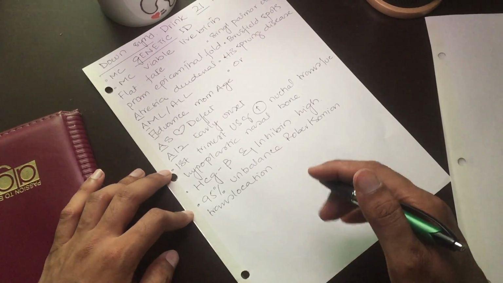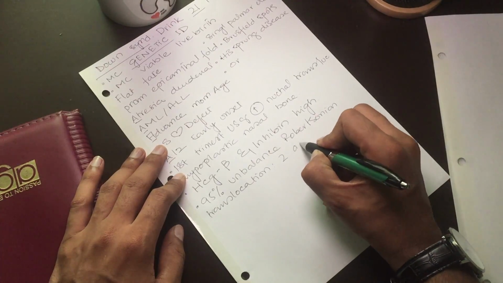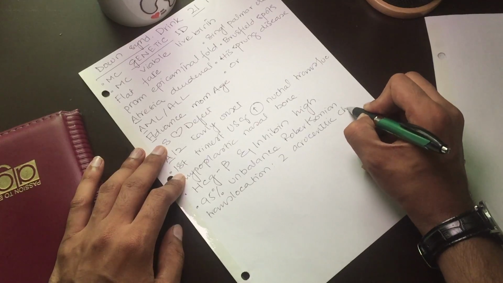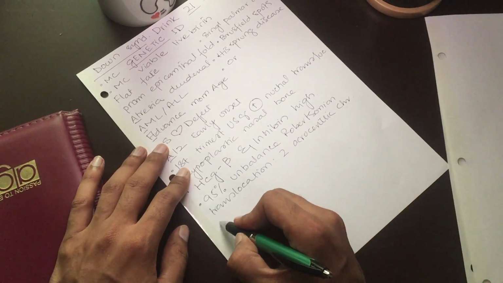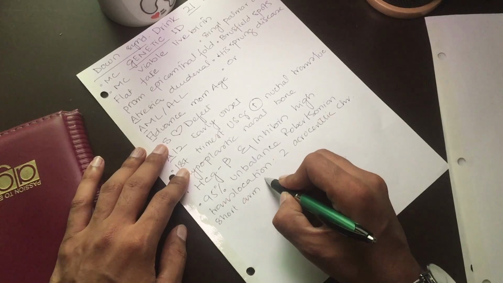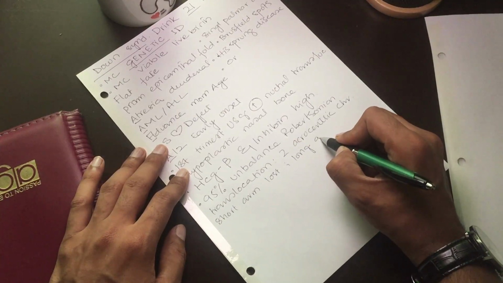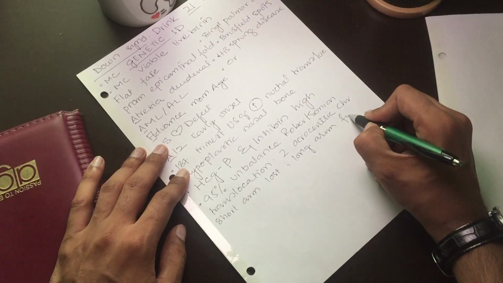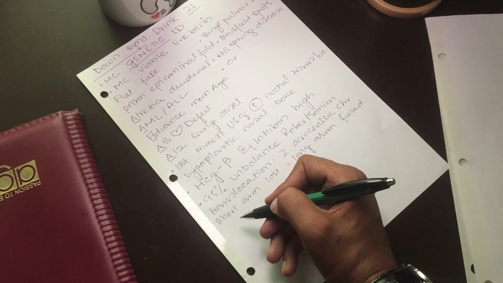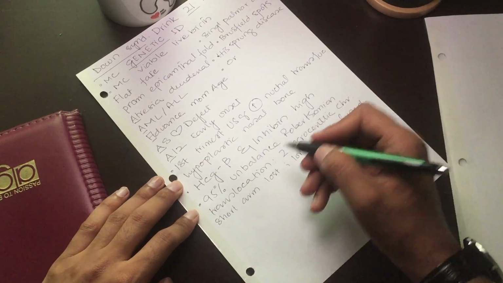Robertsonian translocation is actually whenever two acrocentric chromosomes come across, their short arms are lost and their long arms get fused. So in this way the short arms of the two acrocentric chromosomes are lost. So this is known as Robertsonian translocation.